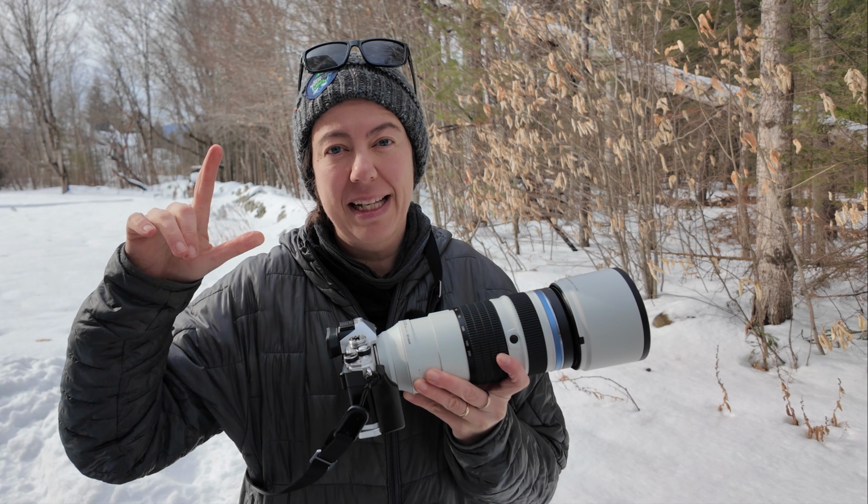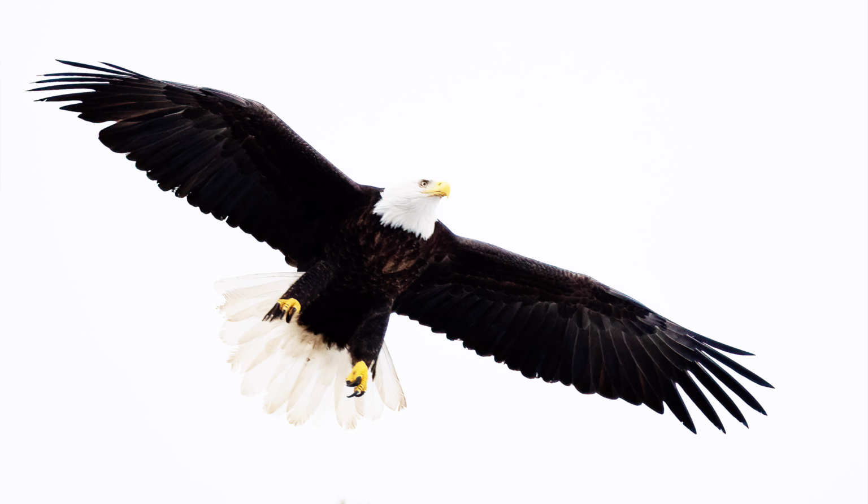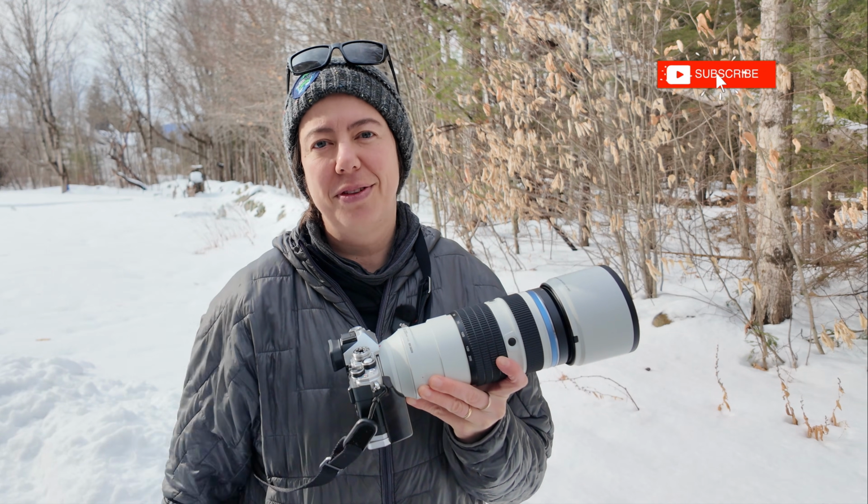Are you taking properly exposed images? Do you have any problem overexposing or underexposing your image but you don't know how to fix it? Well, this video is for you.